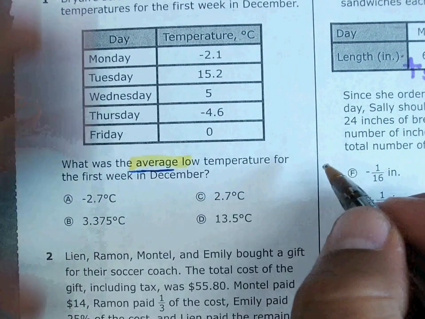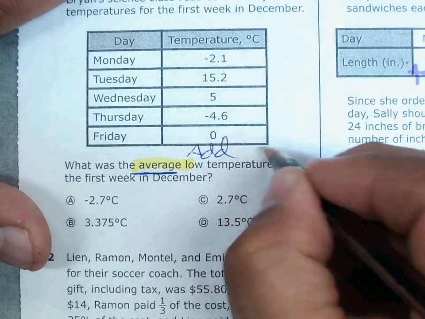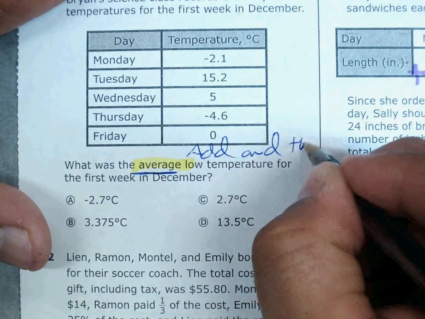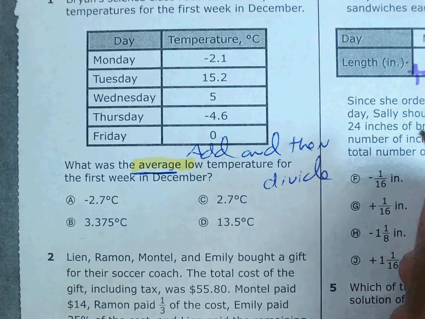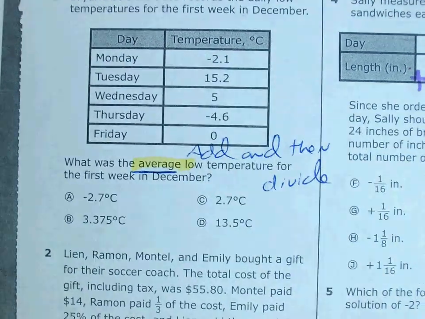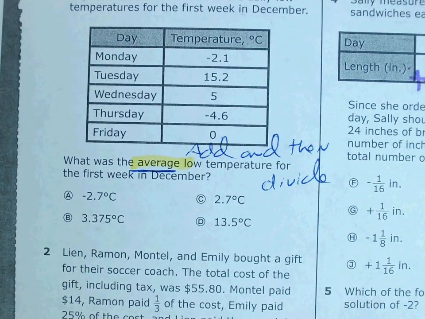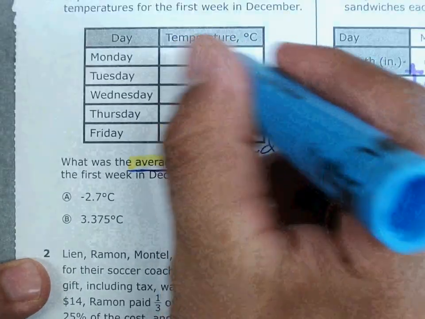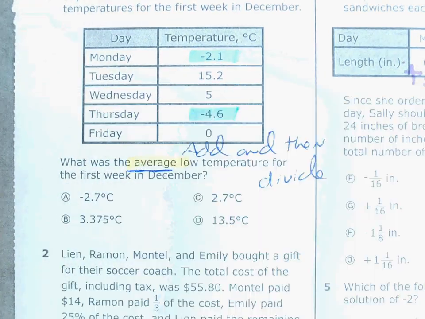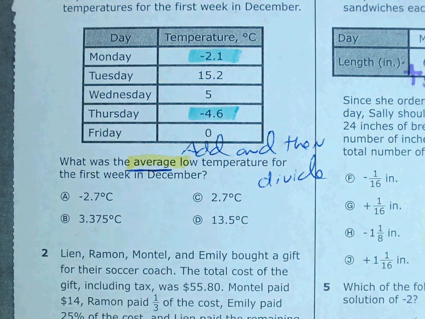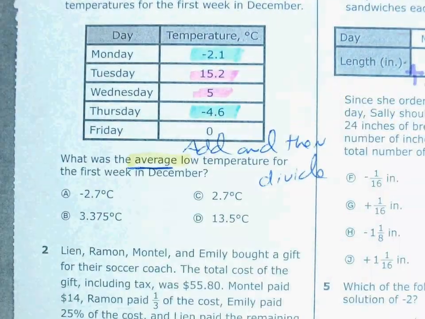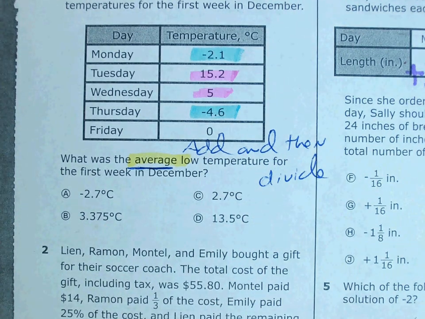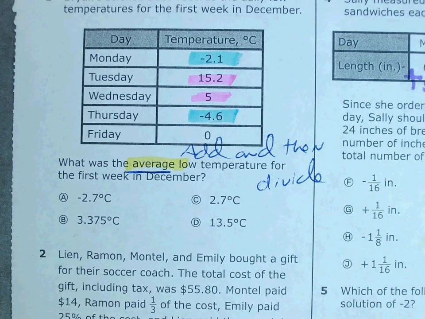Average, we have to do two operations. We have to add and then divide. So we have to first add and then divide. So what I would do is add up all my negatives, which is negative 2.1 and 4.6, and then add all my positives, which is 15.2, 5, and of course 0 is just 0. It has no positive value, it's just 0.